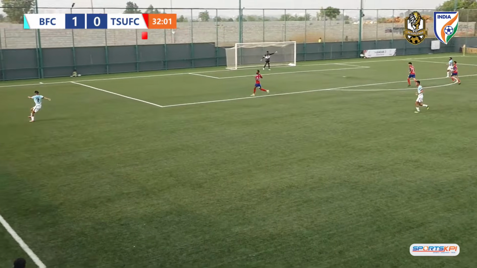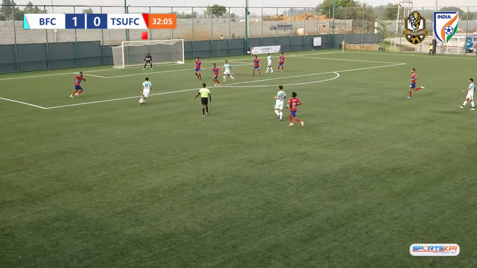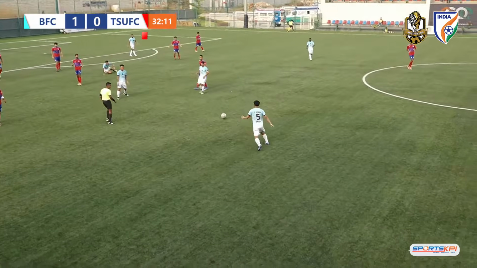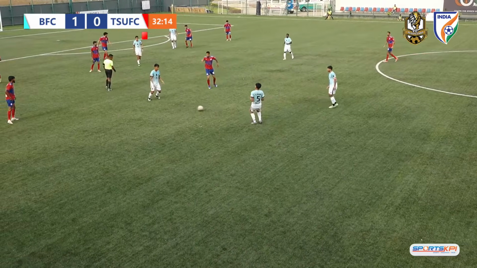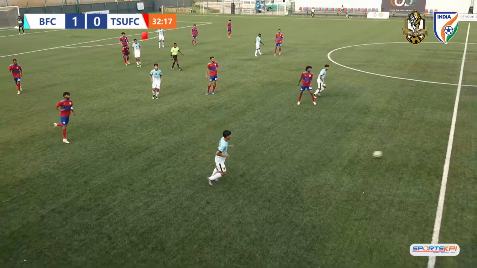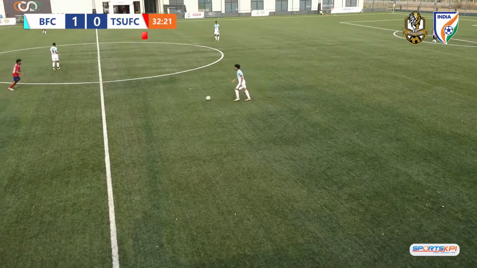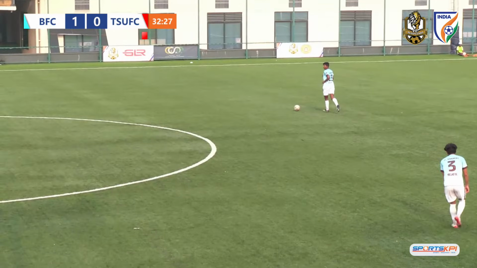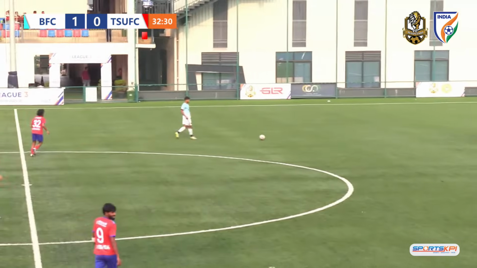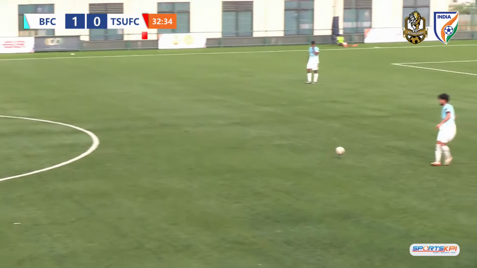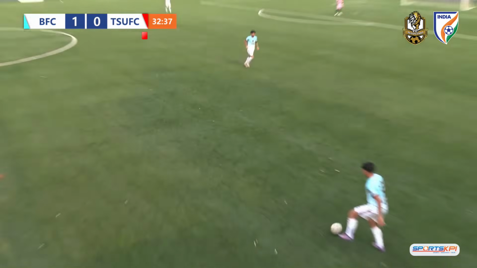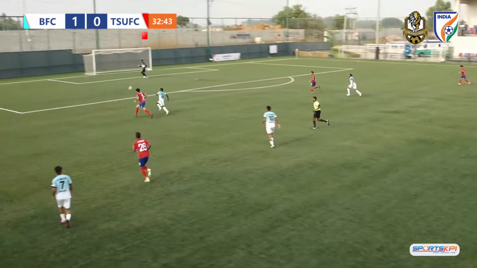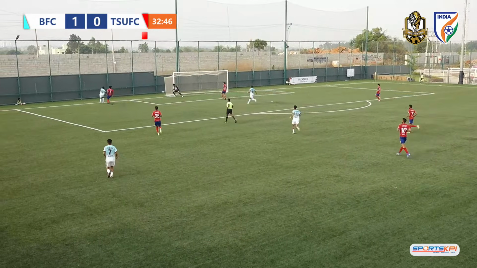Still, they're keeping it over. Attack from the left. SN Mungba on the ball. SN Mungba played it down. Still chances there. Angson Singh got blocked at the last moment. Another ball.